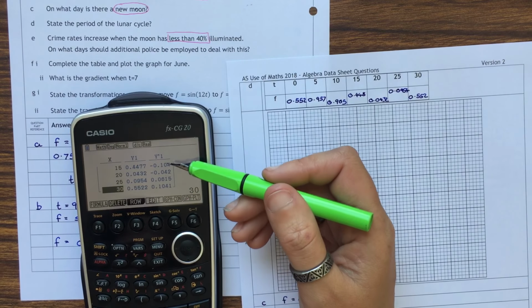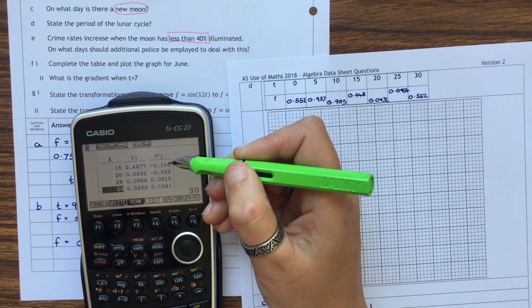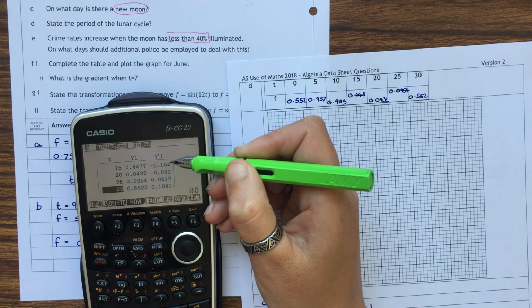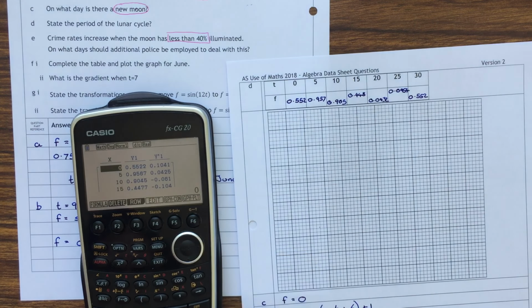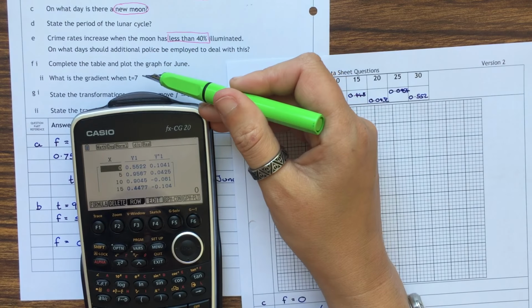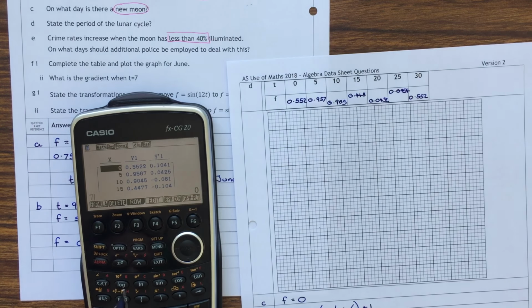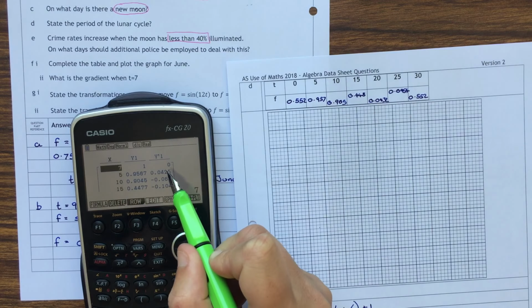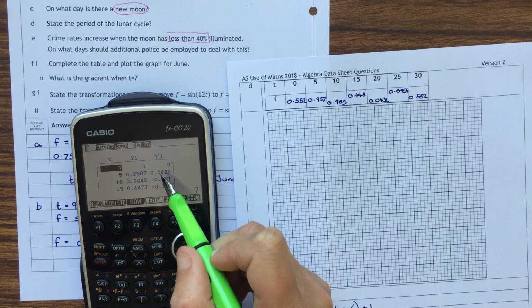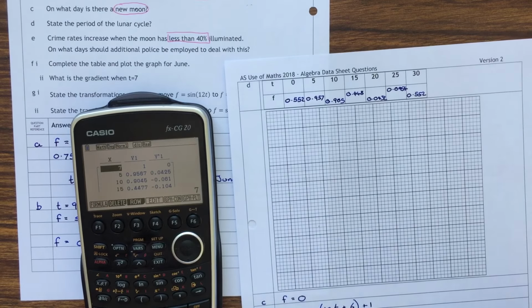This calculator is currently set up to show you the differential, so the gradient at any point. So if we're looking at the gradient when t is 7, actually what we can do is plot that in, and it gives us a gradient of 0, which tells us that that is going to be our maximum point.